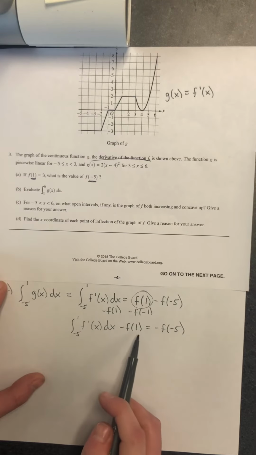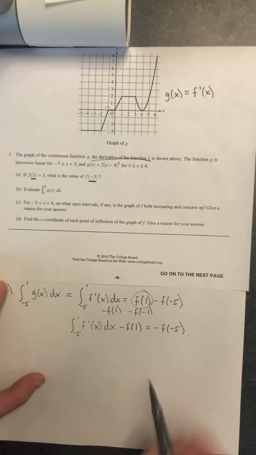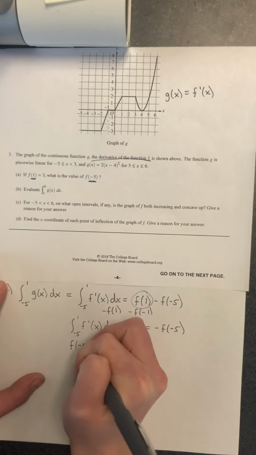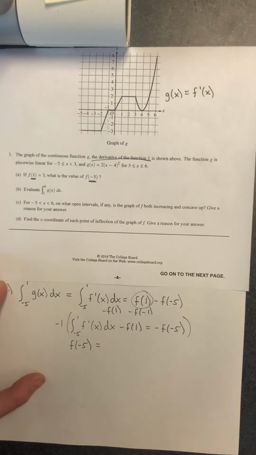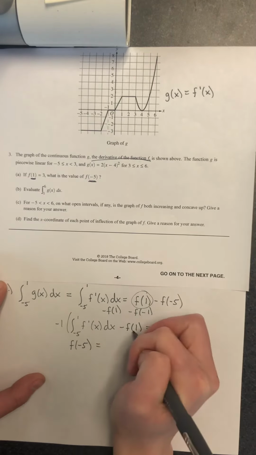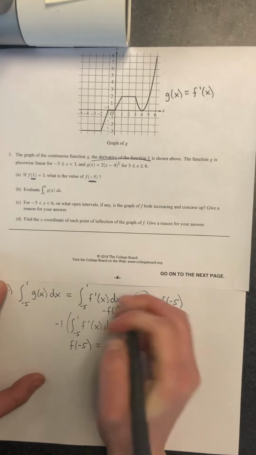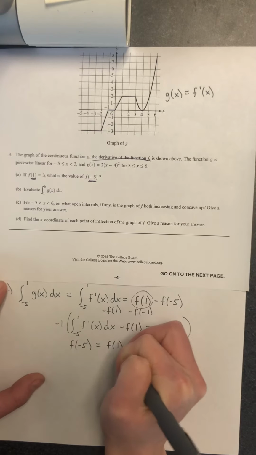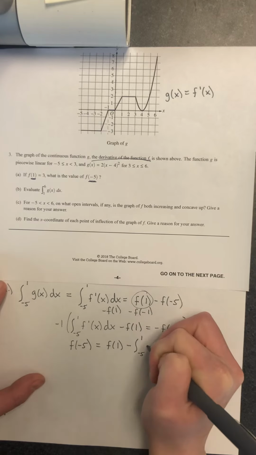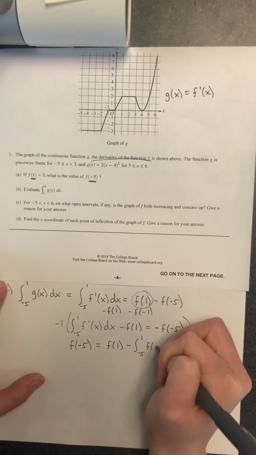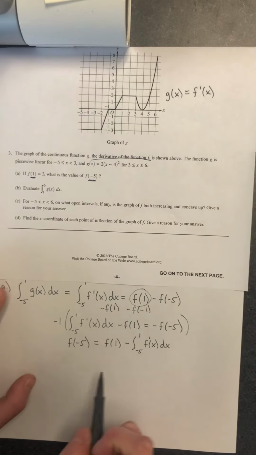If I multiply everything by -1, I get f of -5 is equal to f of 1 minus the integral from -5 to 1 of f prime of x dx.